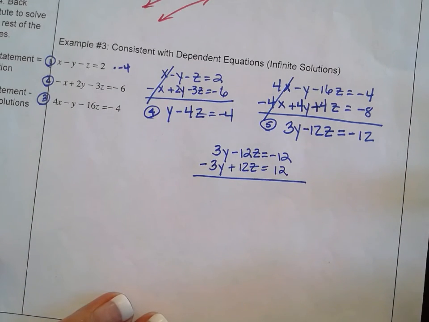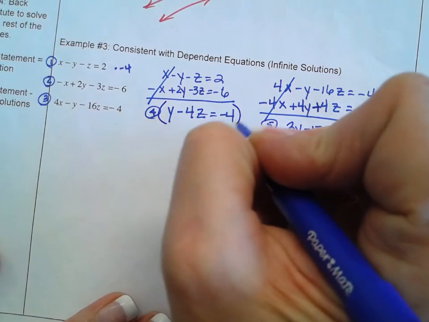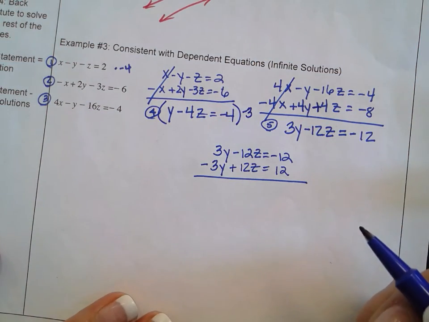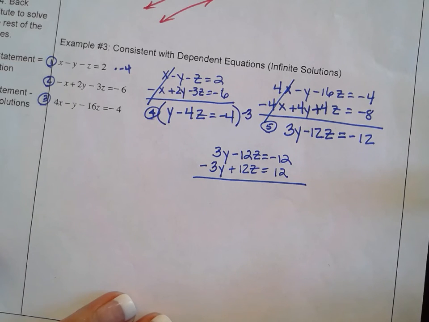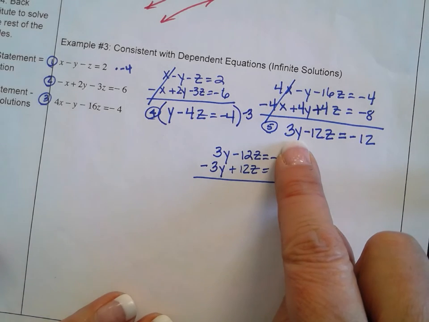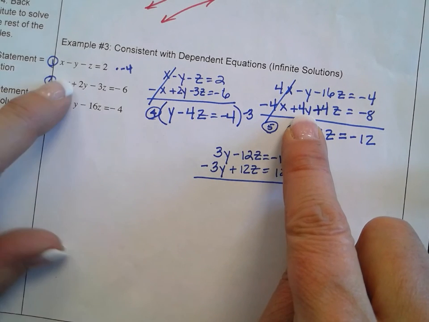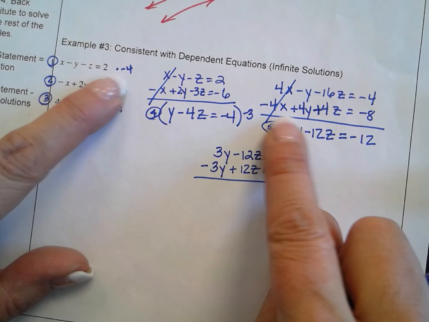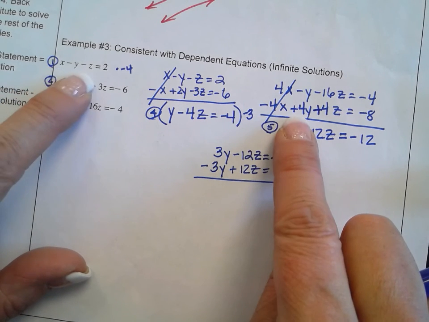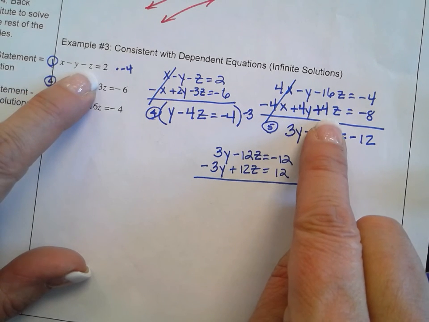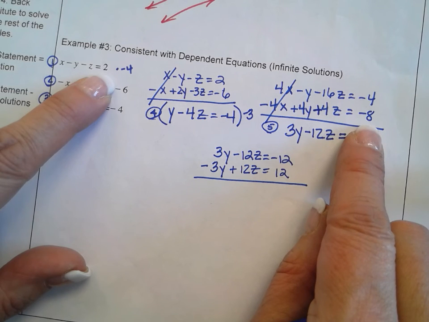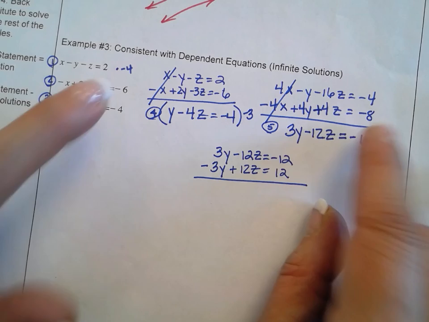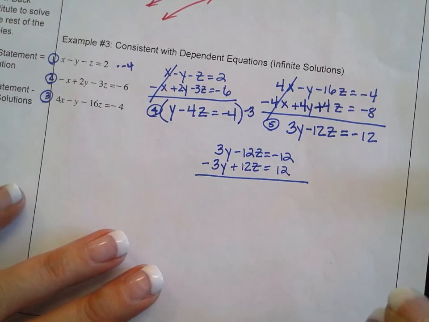Are you with me? No. Because I multiplied this by negative 3. No, how did you get the negative? How did you get that second equation underneath? This one here, no, above that. This one. Yeah. I took number 1 and I multiplied it by negative 4. Okay. So I got negative 4x plus 4y plus 4z, negative 8. Okay, everybody with me then?